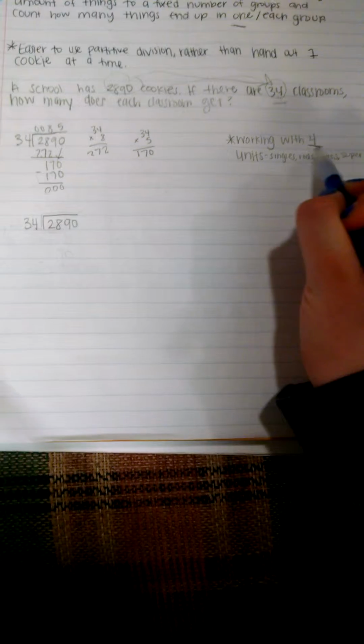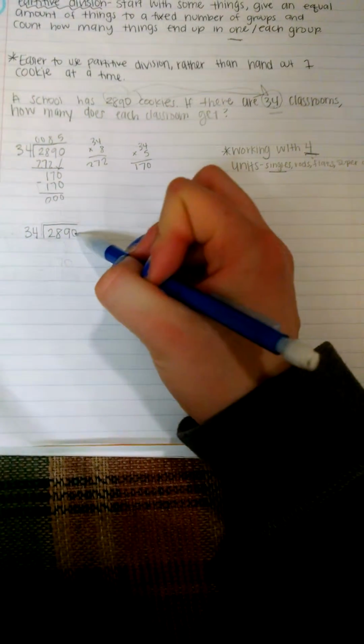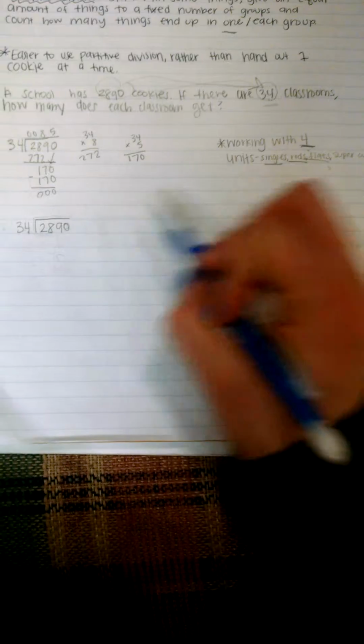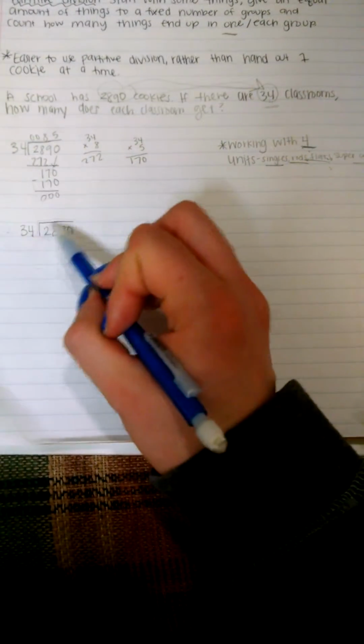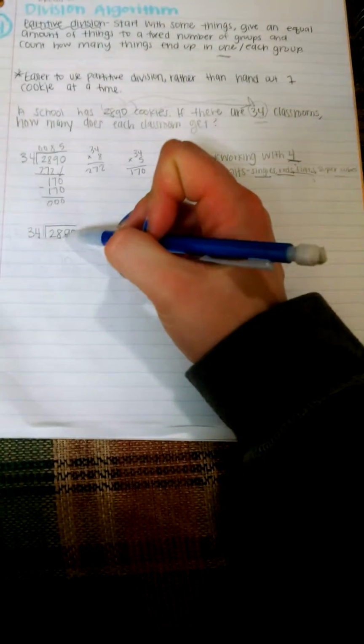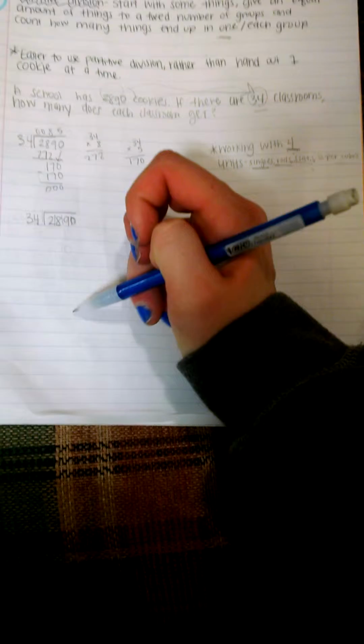Since we are working with 4 different units, we have singles, which is 0, rods, which is 9, flats, which is 8, and supercubes, which is 2. So we are going to divide up this problem into different mini problems or sub-problems.